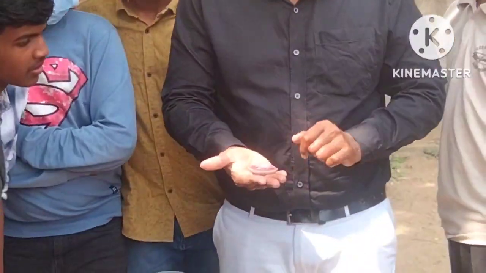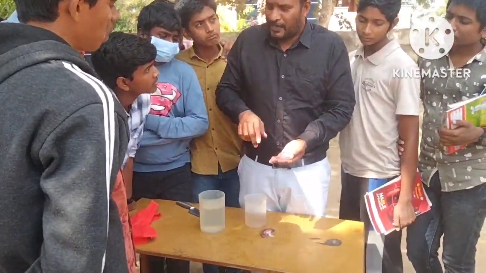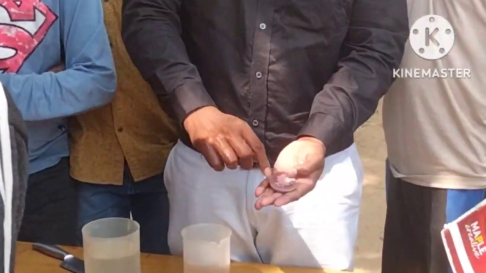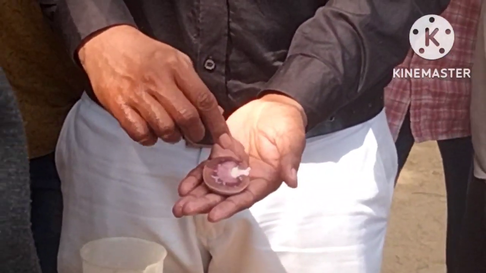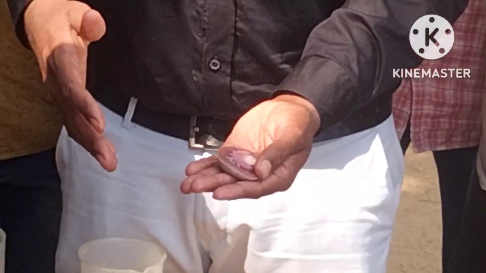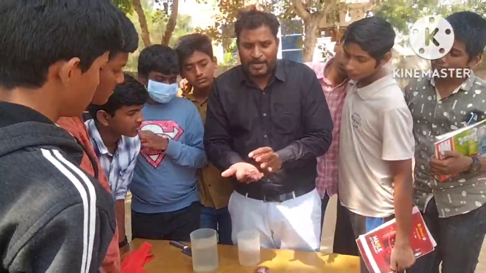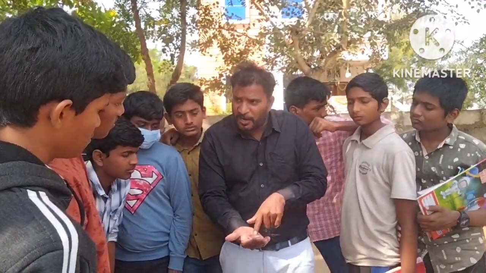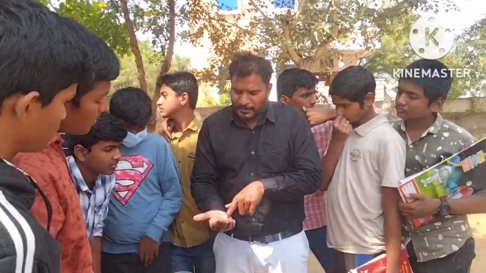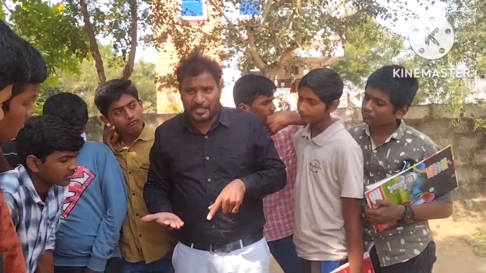In the medulla of the kidney, there are about 9 to 12 pyramid-like structures present. This is 1, 2, 3, 4, 5 and so on. These pyramid-like structures of the kidney are called renal pyramids. And these renal pyramids open into calyces minor.